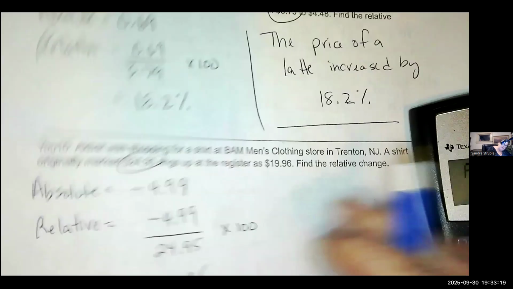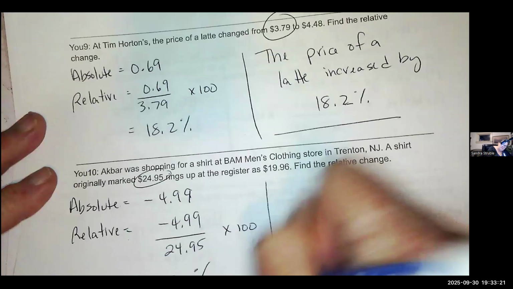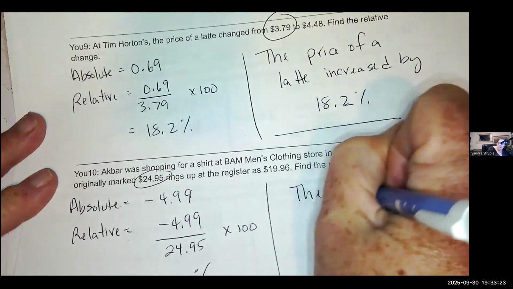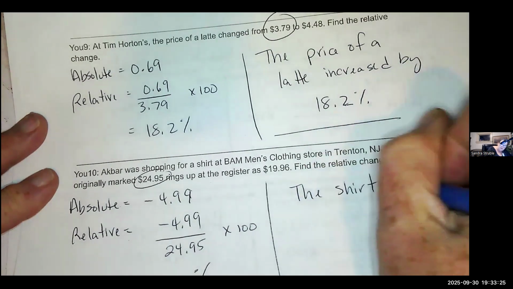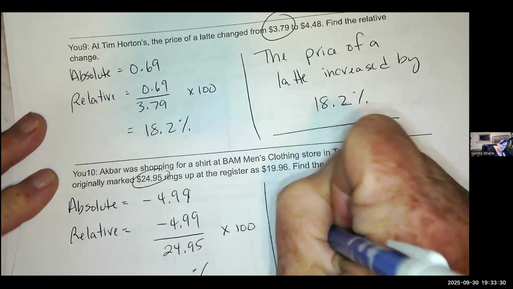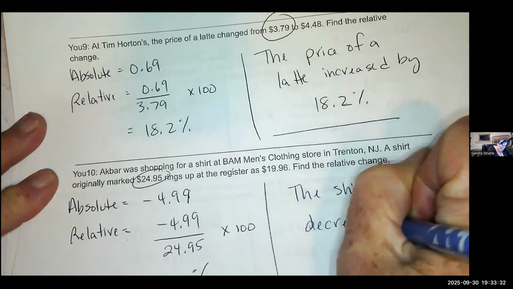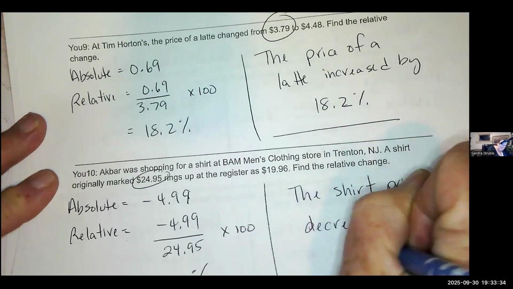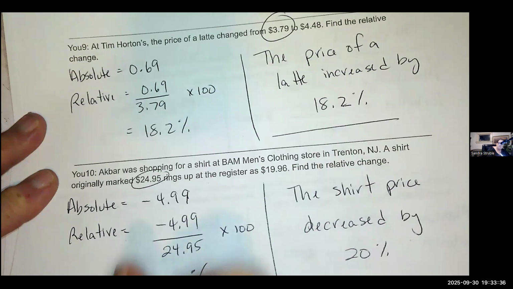So the shirt price decreased by, or the shirt was discounted at, you choose the words, the shirt price decreased by 20%. No, it decreased because it's negative.